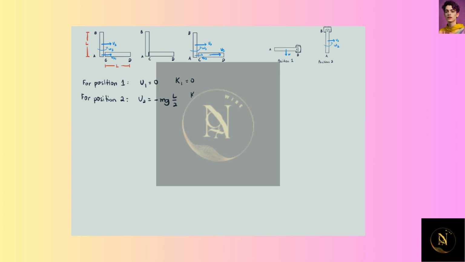And then K2 is equal to 1/2 m v2 squared plus 1/2 I omega 2 squared because the rod is now swinging.